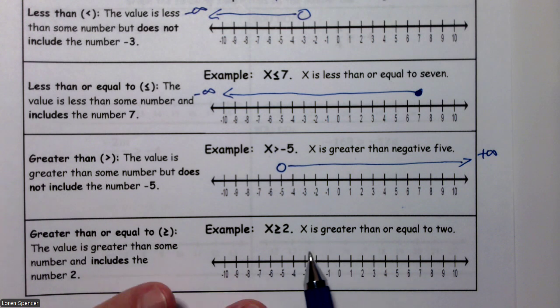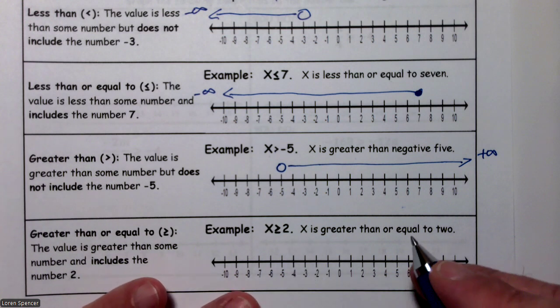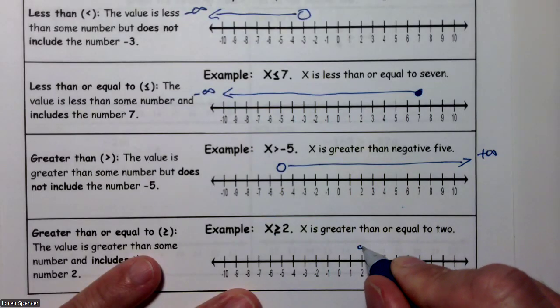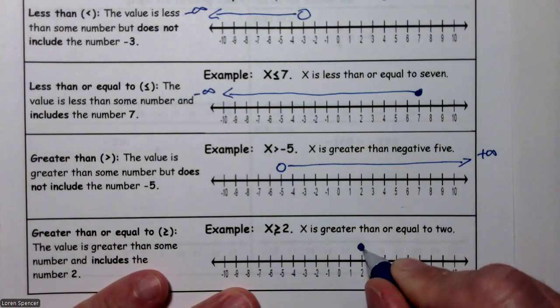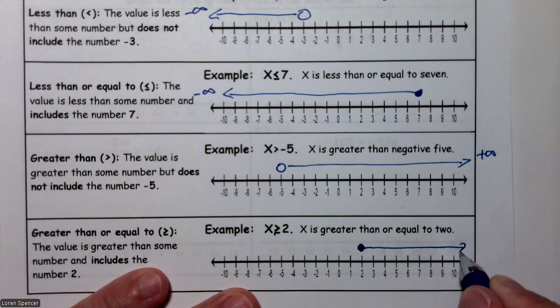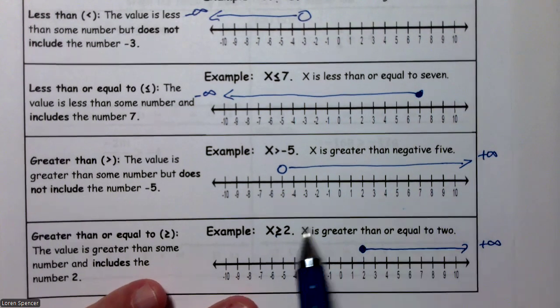And finally, we have x is greater than or equal to 2. So I'm going to go to 2, and it has a line underneath. So this means it's going to get a solid and includes 2. And once again, it goes off to infinity.